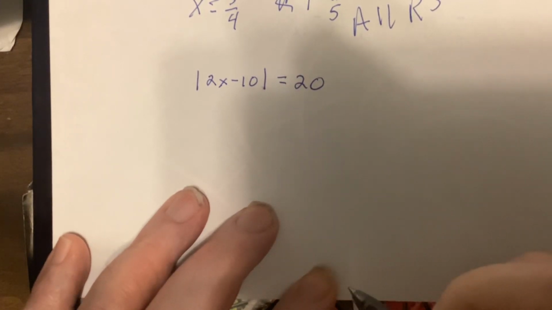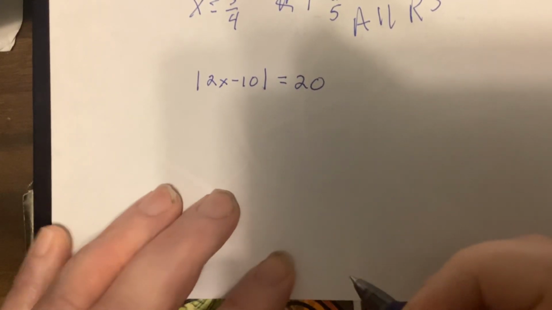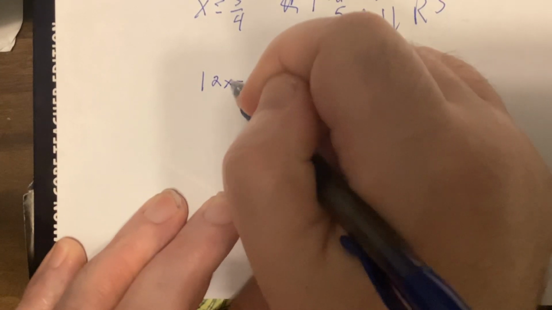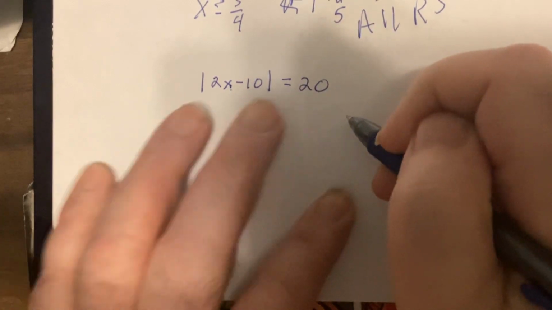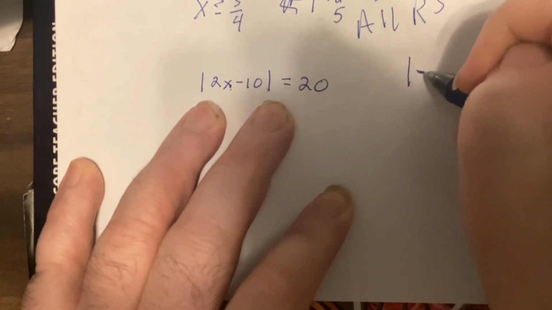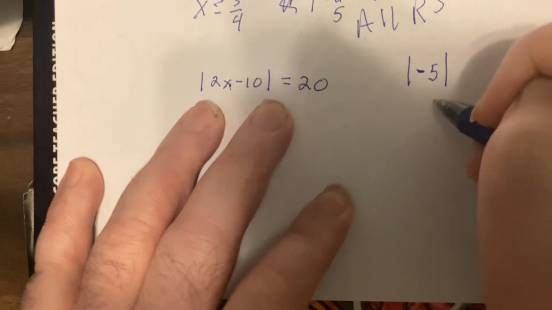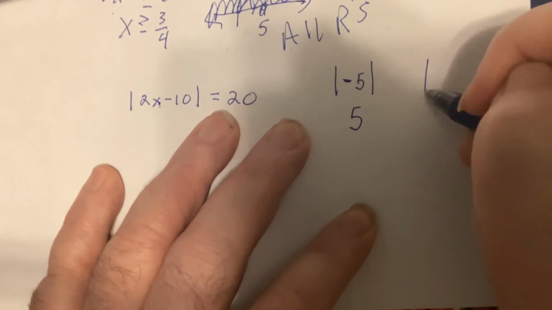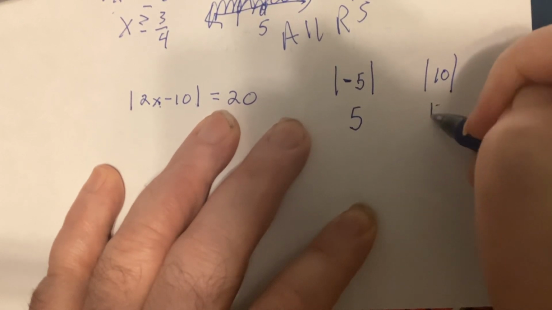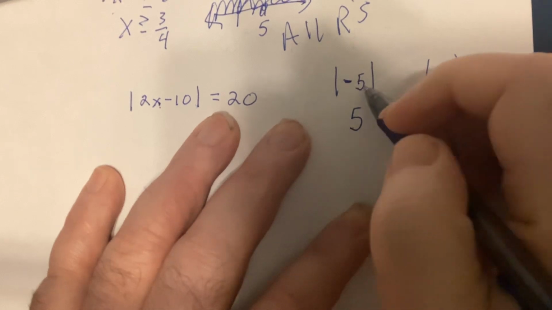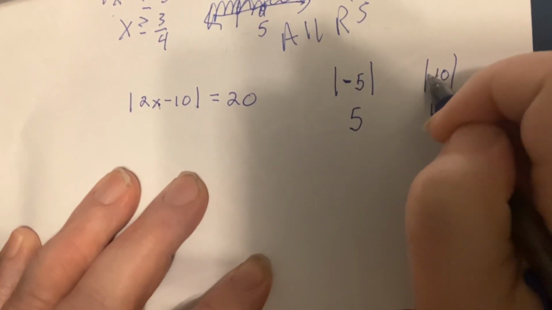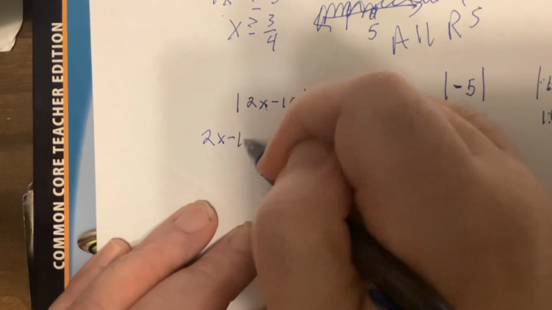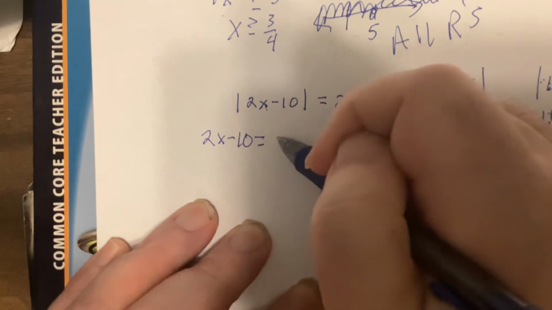Okay, do this one for me, please. Good. Maybe we can just do one video. Whenever I have a variable inside the absolute value, you have to break it up into 2 parts. On the test, if I put absolute value of -5, you will say, oh, it's 5. One answer, because it's a number, not a variable. If I said, what's the absolute value of 10? You would say 10. One answer, because it's a number inside the absolute value. But if it's a variable, you have to break it up into 2 parts.